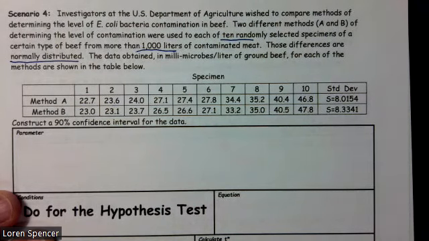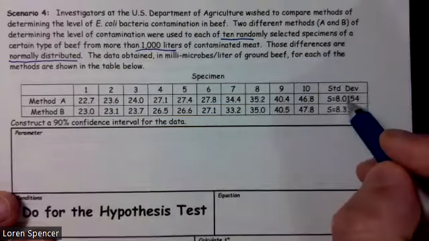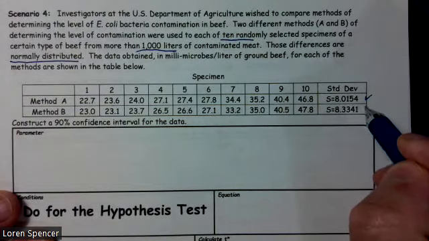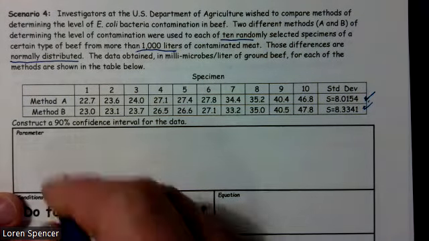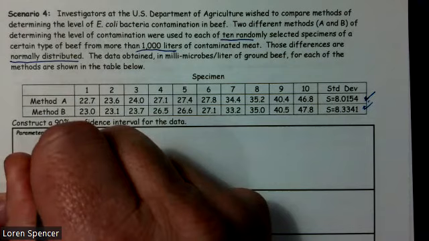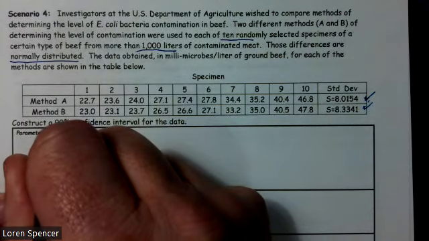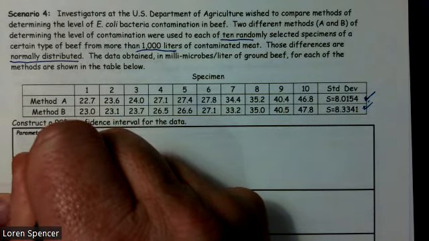In the previous video, we checked our stat calc to make sure that we had our data entered into the calculator correctly. So I'm not going to go through that again. But I am going to rewrite my parameter because we are going to be referring to it in our conclusions.